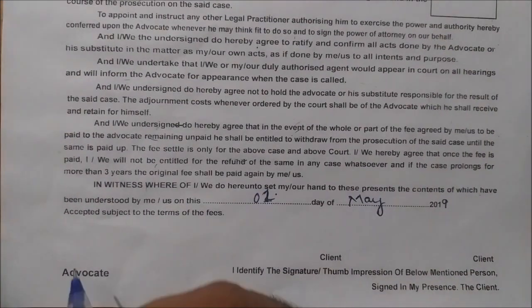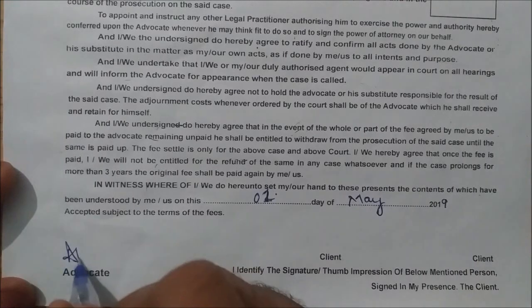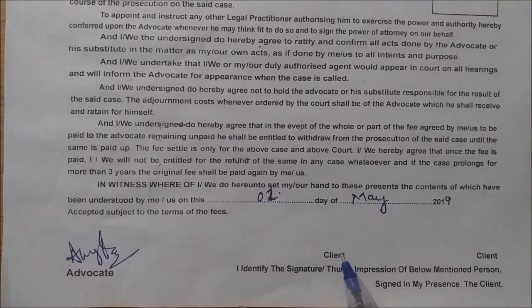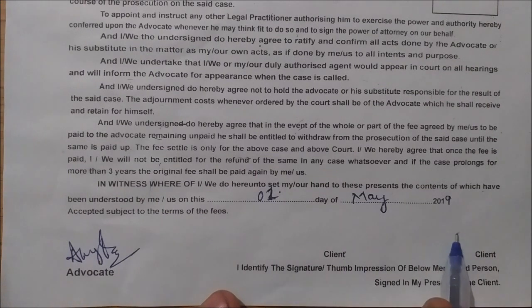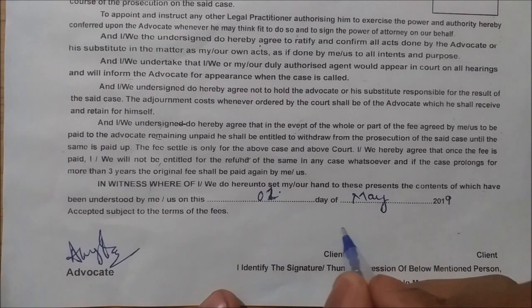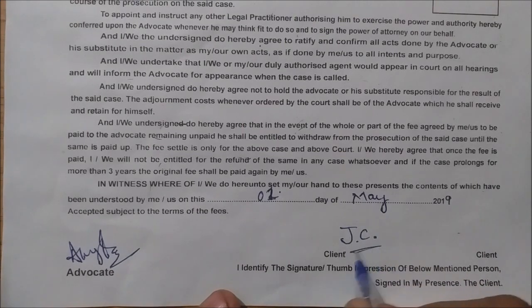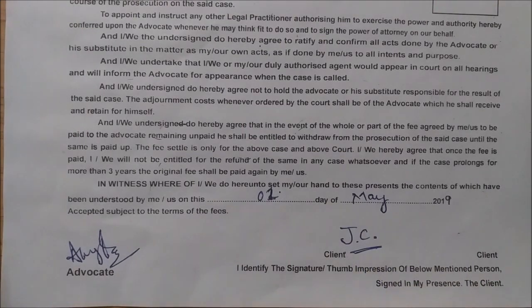On the left hand side is the signature of the advocate, and on the right hand side the signature or thumb impression of the client. But there may be a situation when a client is in jail or in judicial custody, and in that case it is not possible for him to sign here.